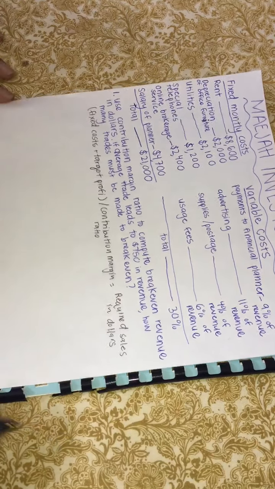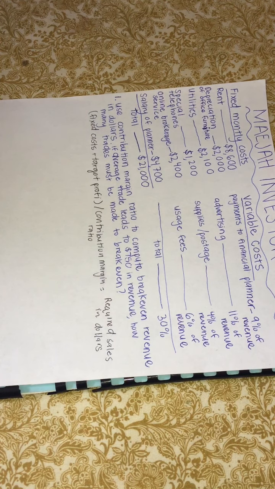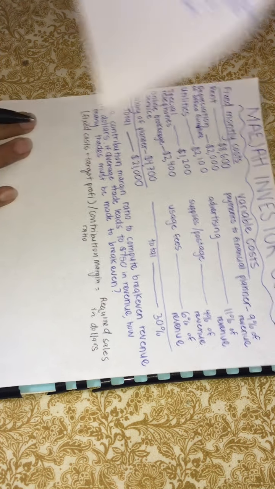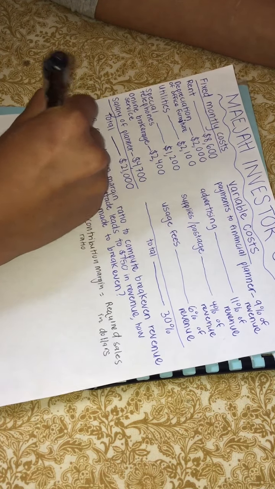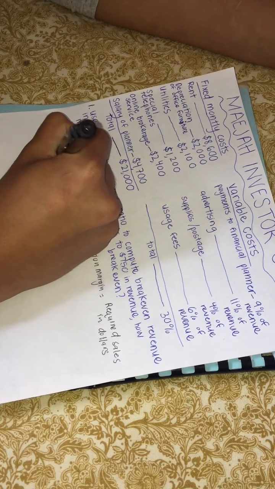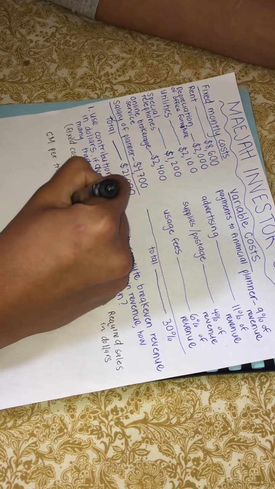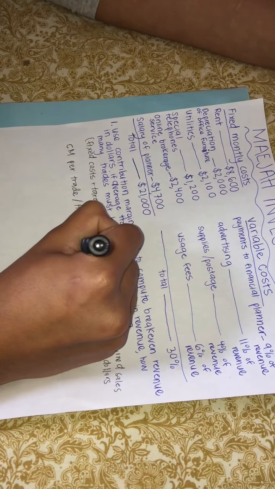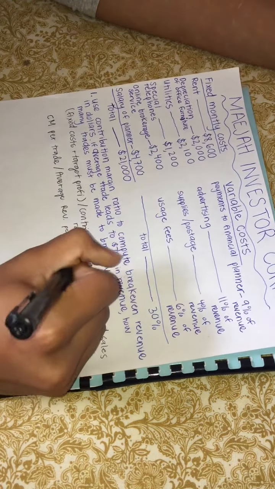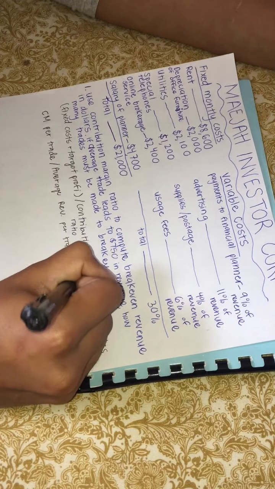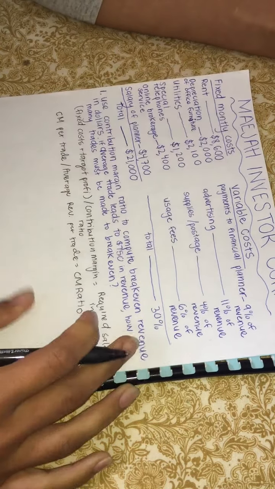So before we do anything, we have to figure out what the contribution margin ratio is, and that is the contribution margin per trade divided by the average revenue per trade, and this equals the ratio.